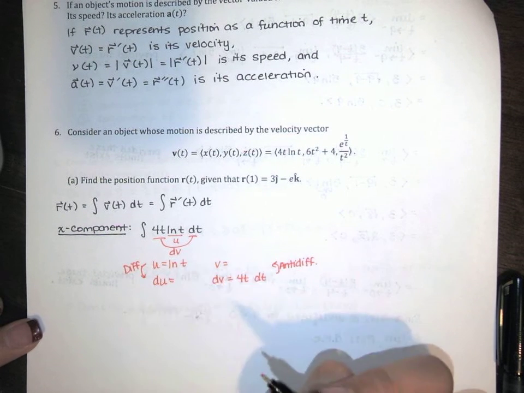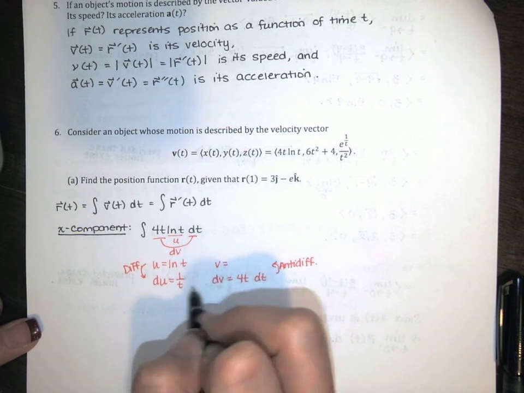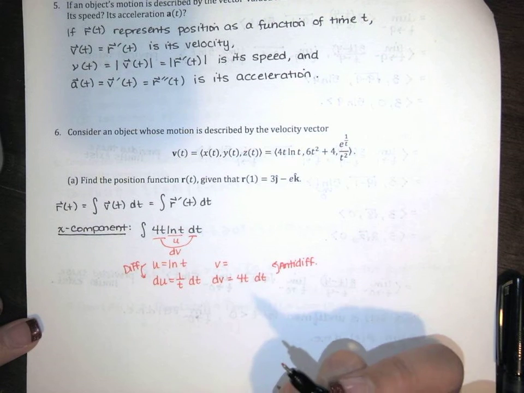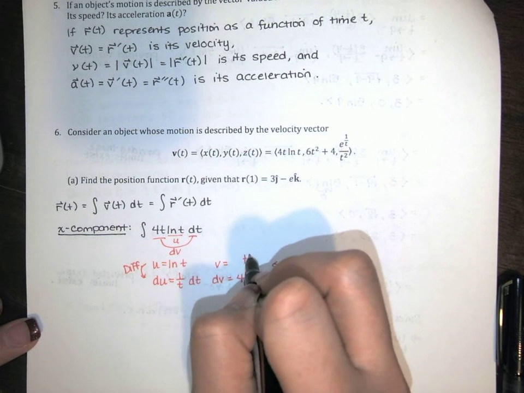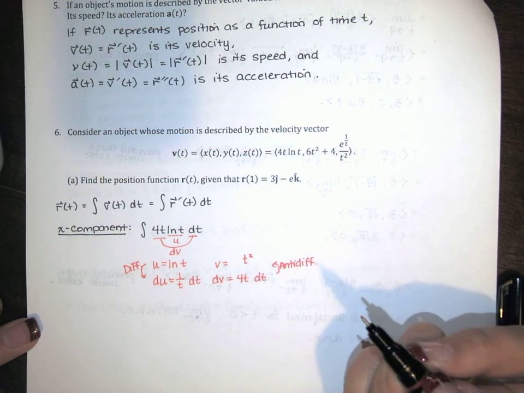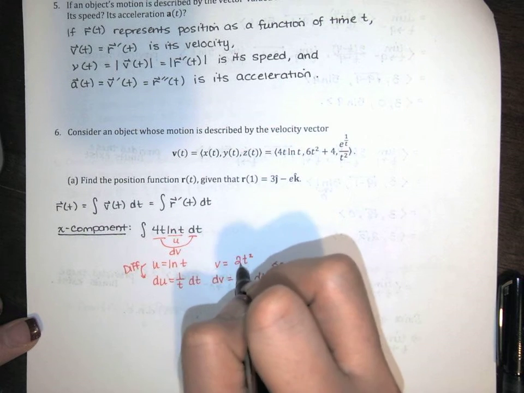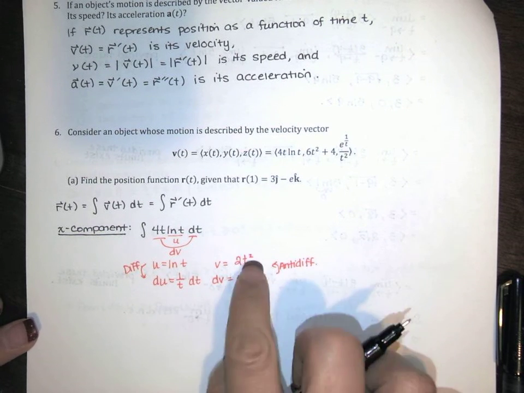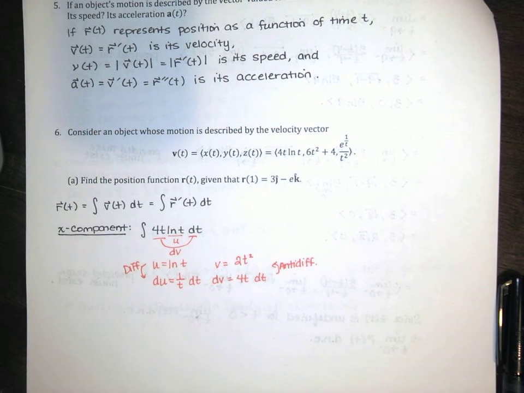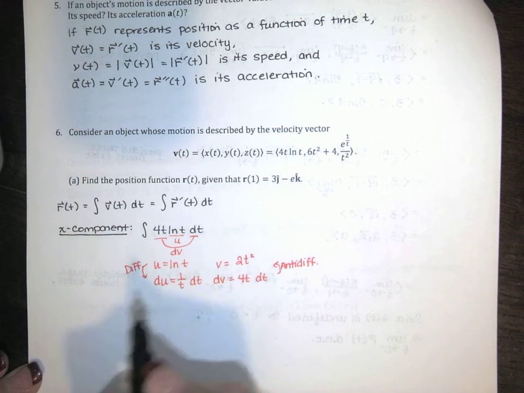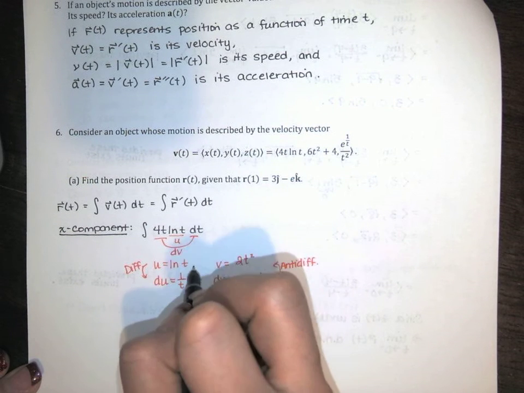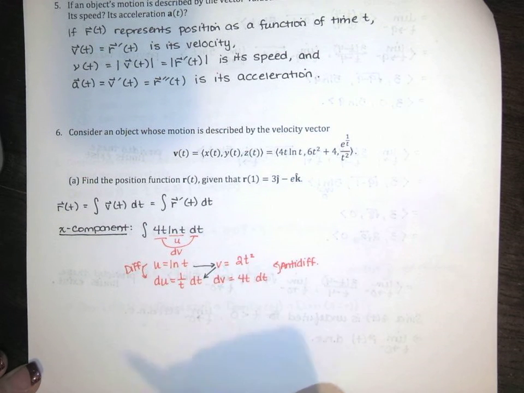The derivative of natural log of t is 1 over t, then multiply by dt. The antiderivative of 4t, we add 1 to the exponent and divide by the new exponent. 4 divided by 2 is 2. That's our v. There would normally be a plus c there, but we leave it off whenever we're doing integration by parts. So the antiderivative of this is, according to integration by parts, uv minus the integral of v du.